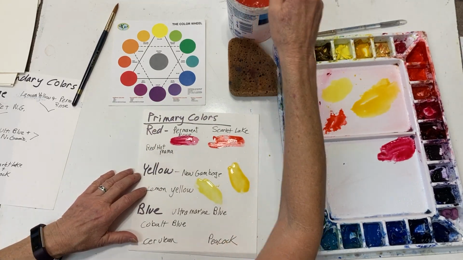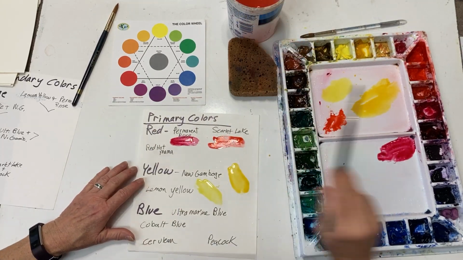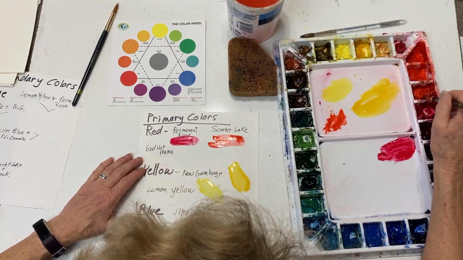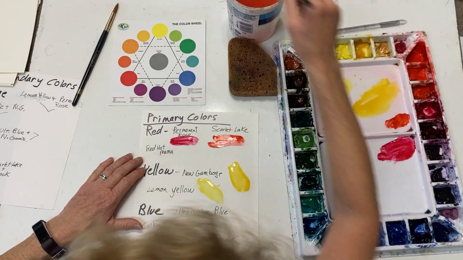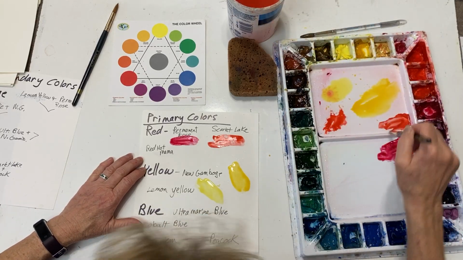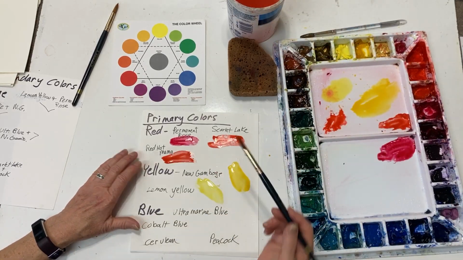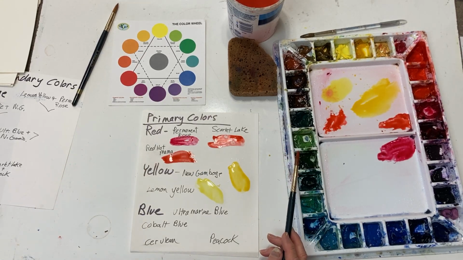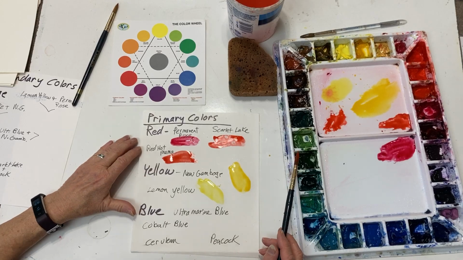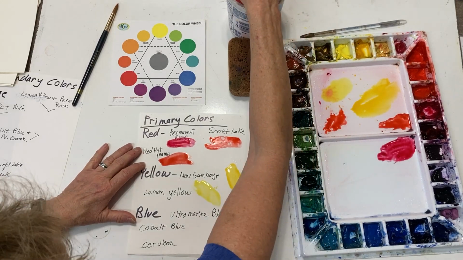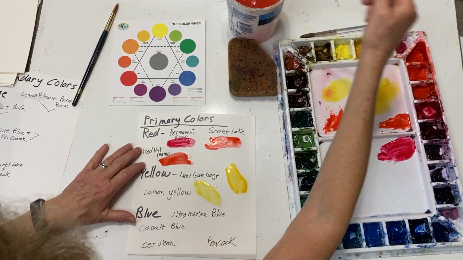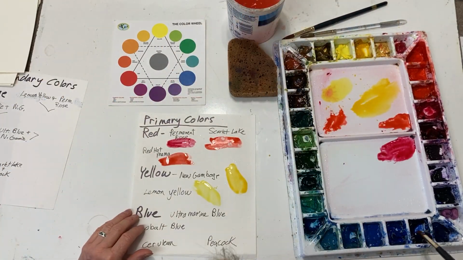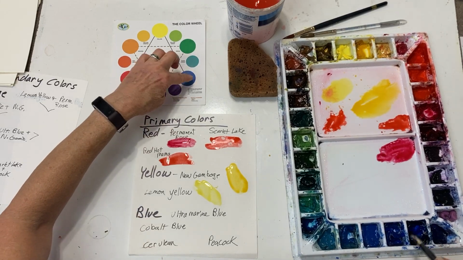And then there are some fun ones that are just sort of in between. For example, there's this one by Cheap Joe's. I love the titles that he has. This is called Red Hot Mama. It's a little on the warm side, but it's more of a neutral red. There's lots of different blues. Ultramarine is very purpley.